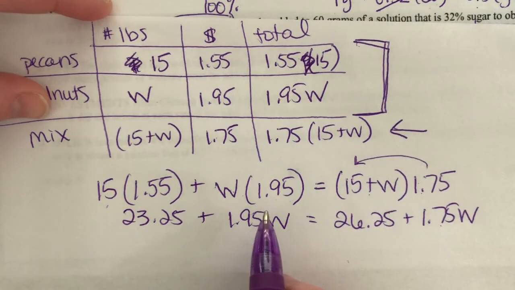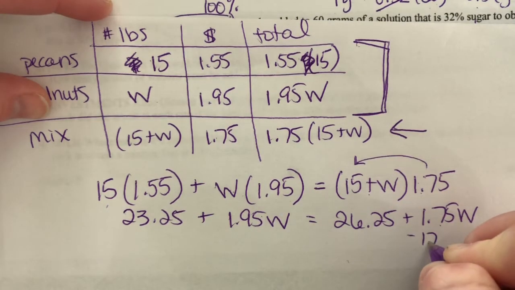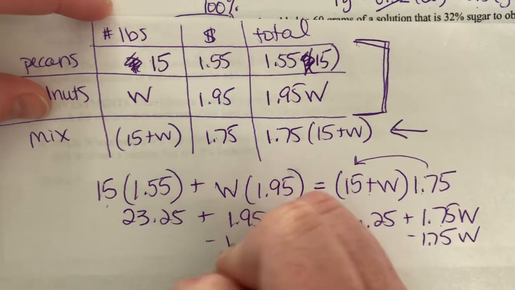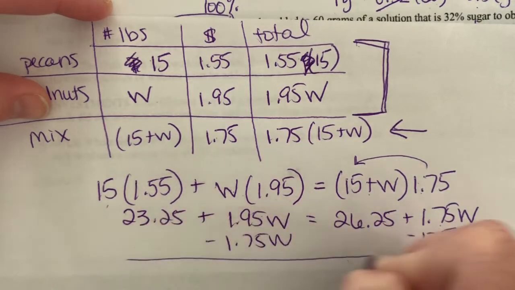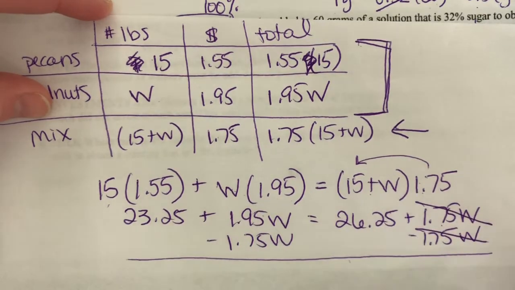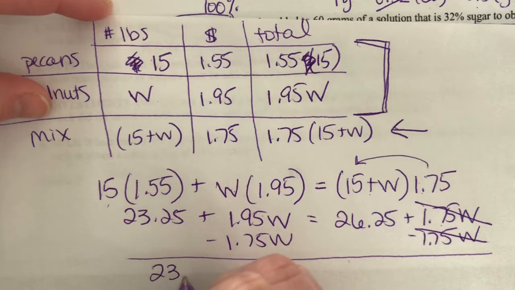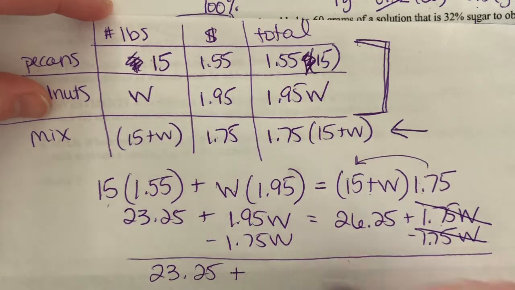Now I've got W's on both sides of my equal sign, so I've got to get rid of the smallest one, minus 1.75 W. On both sides of my equal sign, on the right side they cancel, so I'm left with 23.25 plus 0.2 W equals 26.25.